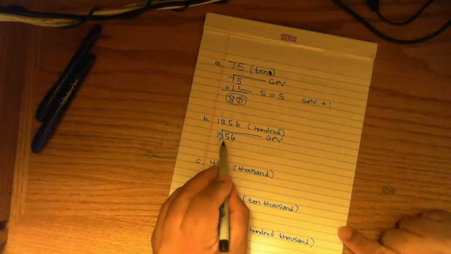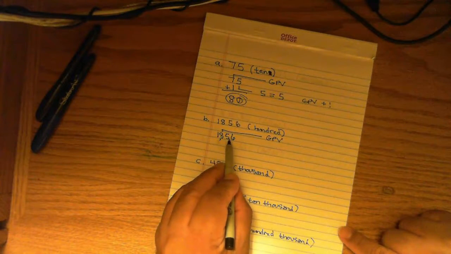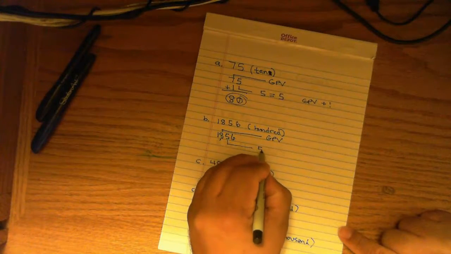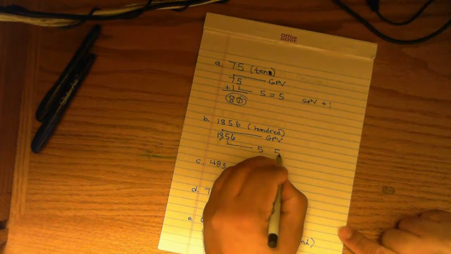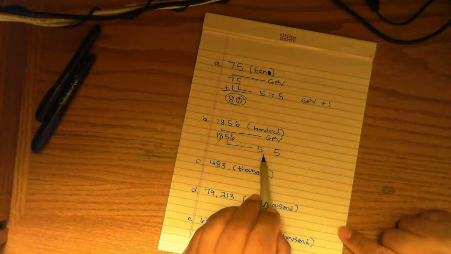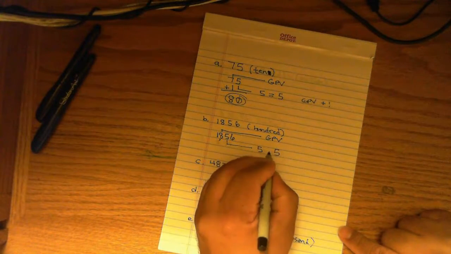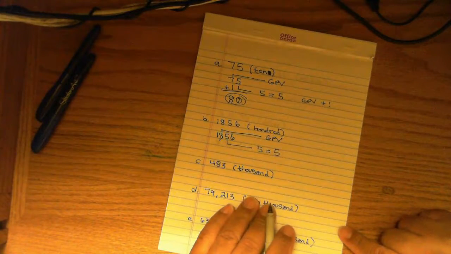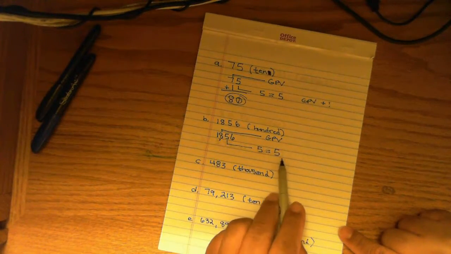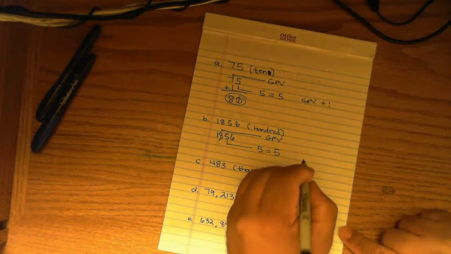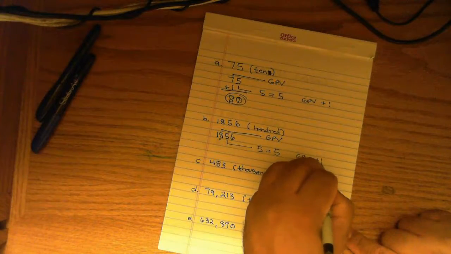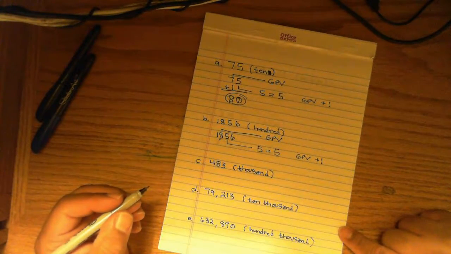Then step 2 is we go to the right of the given place value, and we determine the order relationship between it and 5. We know that 5 is equal to 5. And if a number is greater than or equal to 5, we know that the GPV, the given place value, is increased by 1.